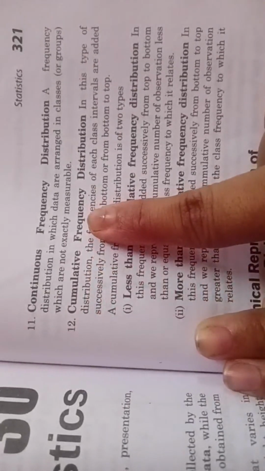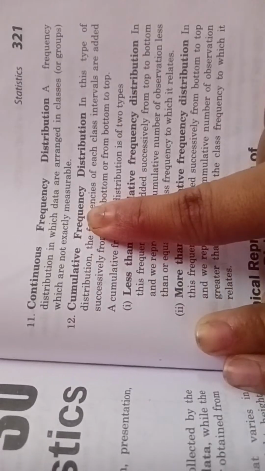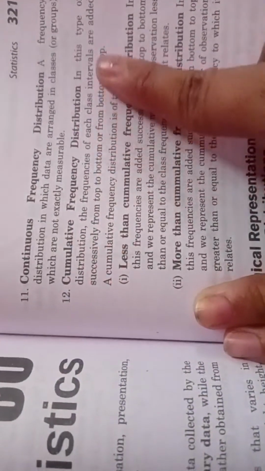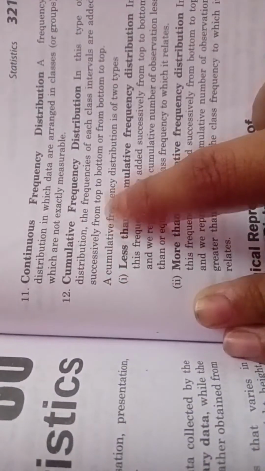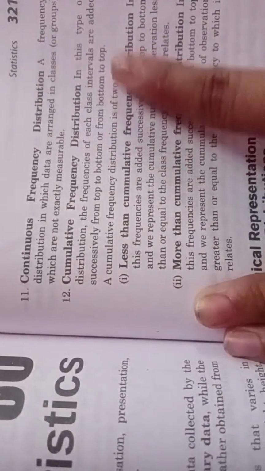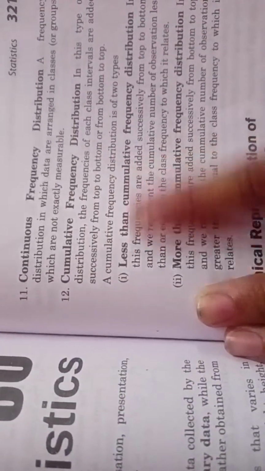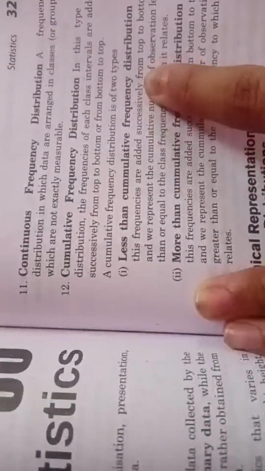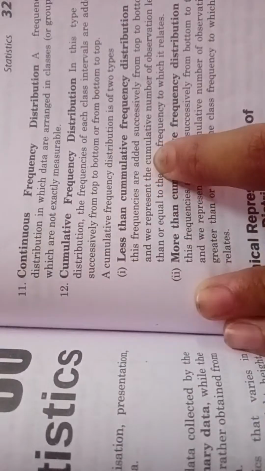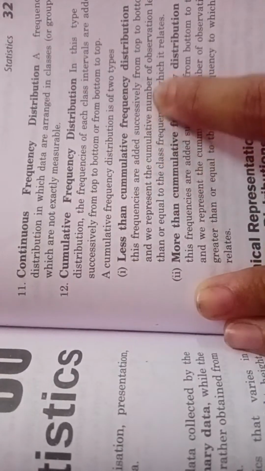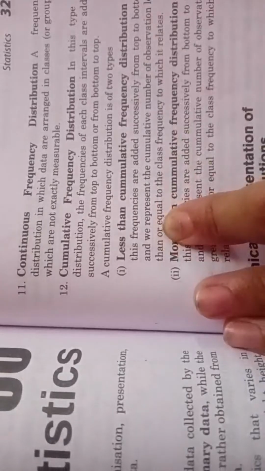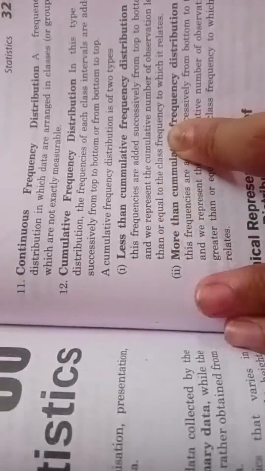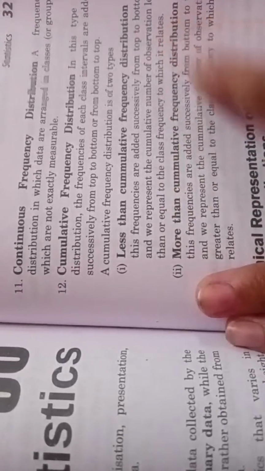Cumulative frequency. In this type of distribution, the frequencies of each class interval are added successively from top to bottom or from bottom to top. Less than cumulative frequency distribution: in this, frequencies are added successively from top to bottom and represent the cumulative number of observations less than or equal to the class to which it relates.